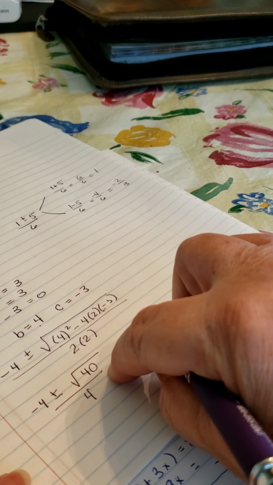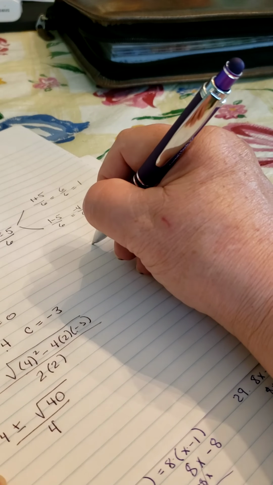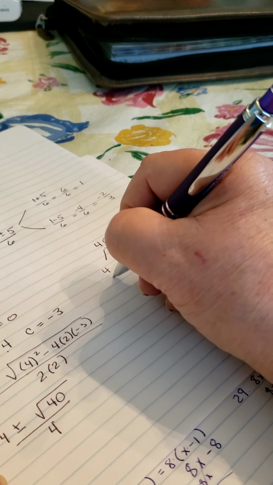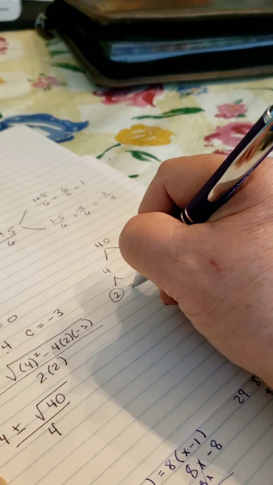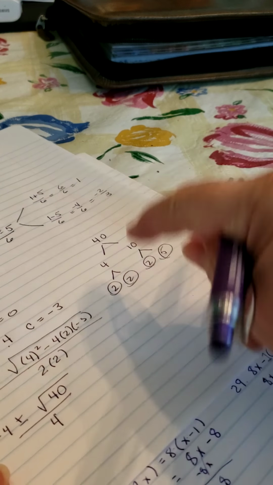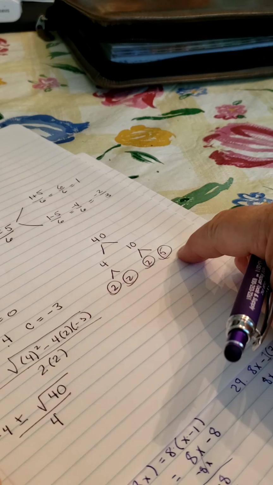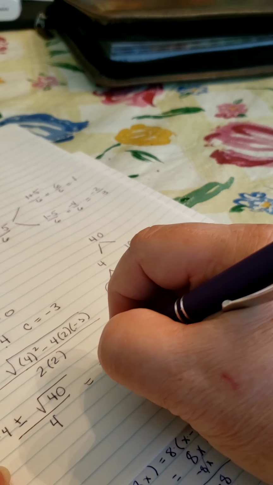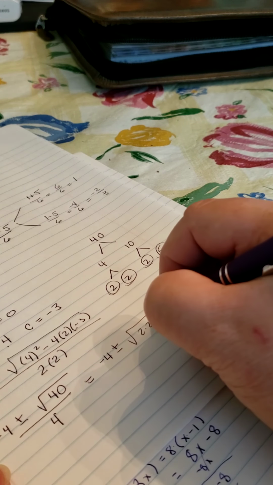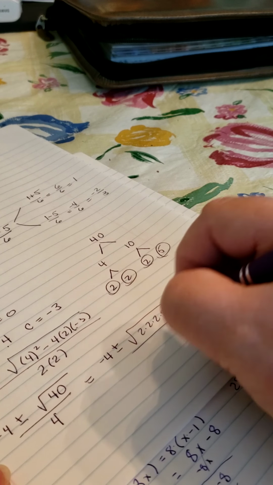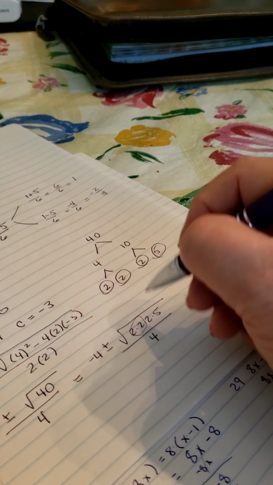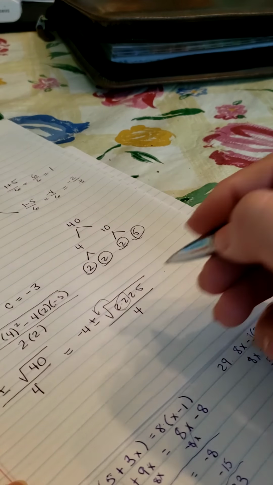And then you do the factor tree for 40 so that we can find its prime factors. And it's 2 times 2 times 2 times 5. And I can take out a 2 and put it right here.